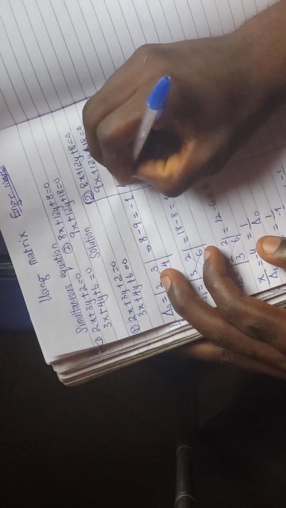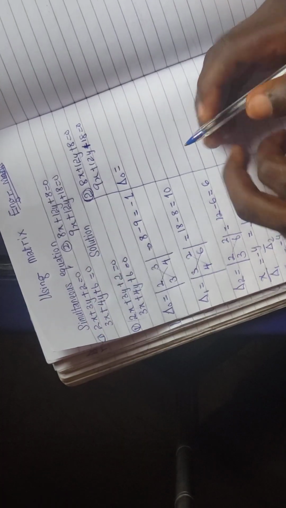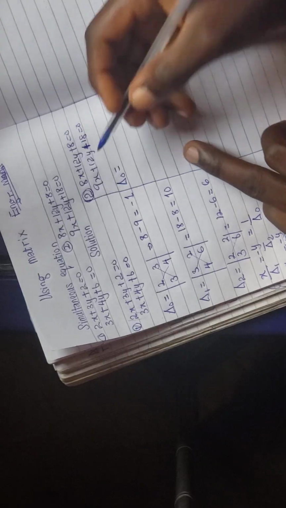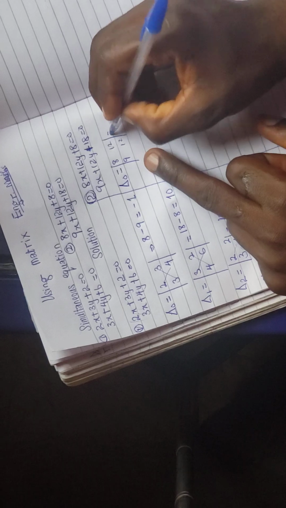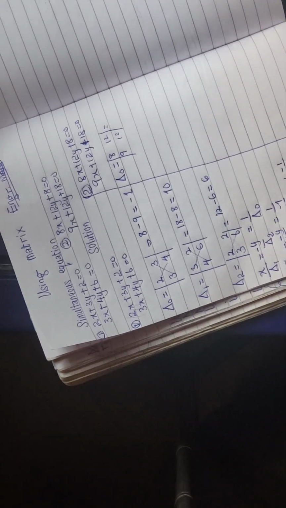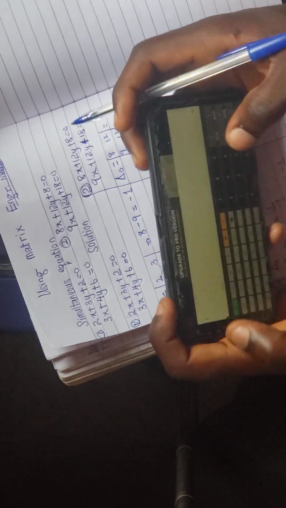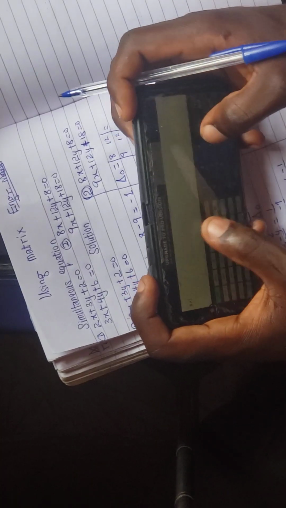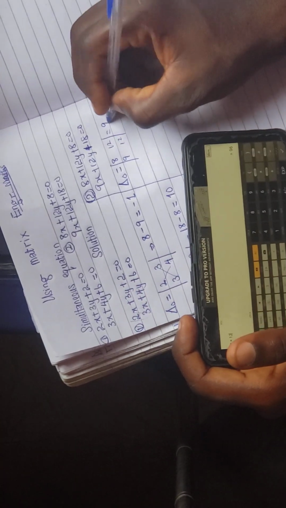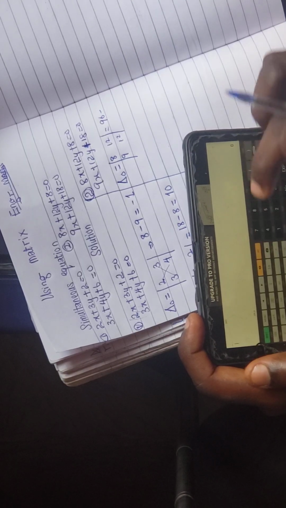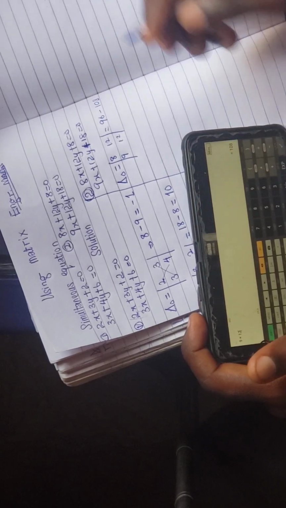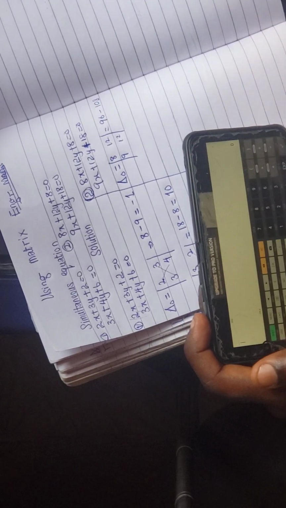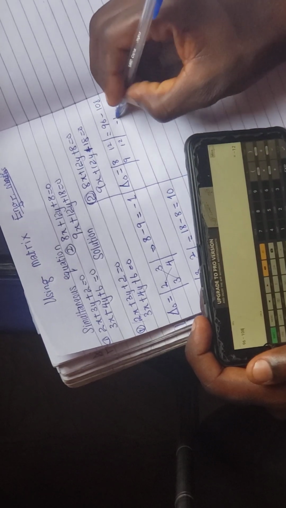So delta 0, the way I've done in this side, I'm not going to involve the constant. So I say 8 over 9. I have 8 here, 9, 12, 12. So what will I do? I will say it's 12 times 8. Let me use my calculator. So we have 8 times 12, that gives me 96 minus 9 times 12, which is 108. So 96 minus 108 gives you minus 12.